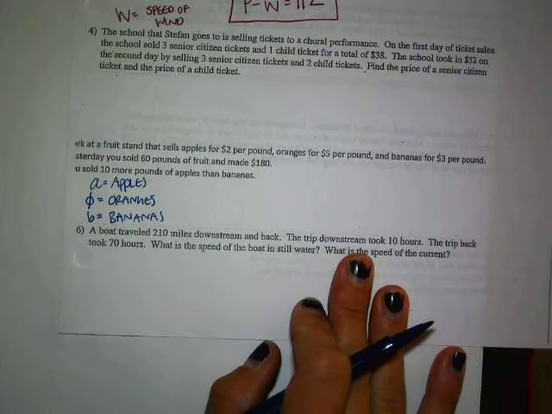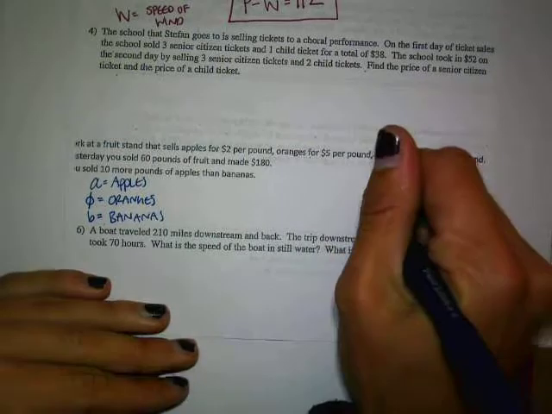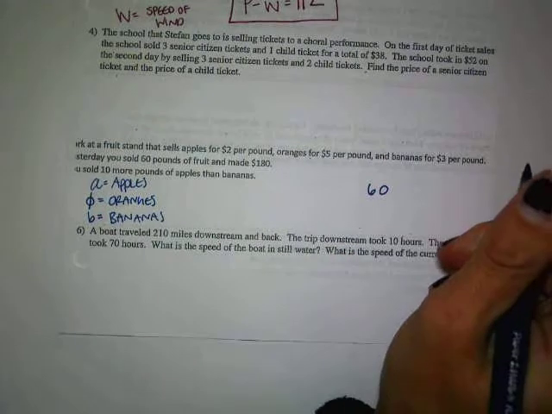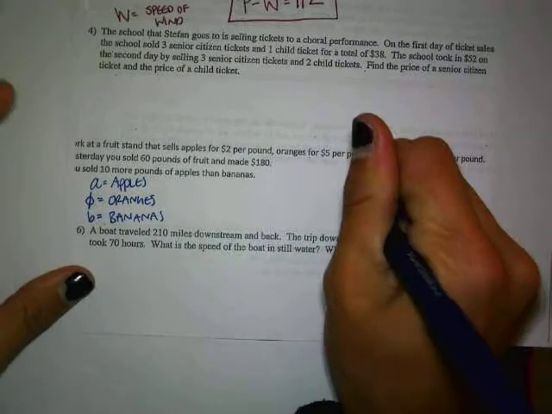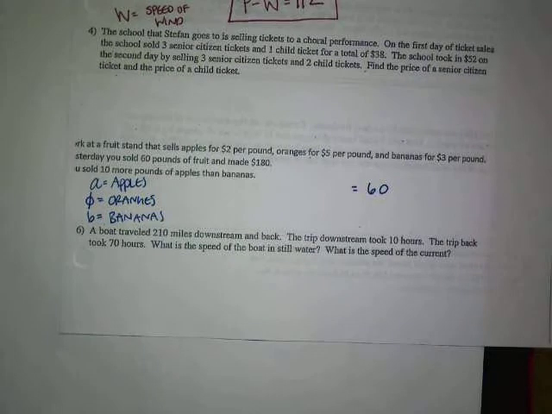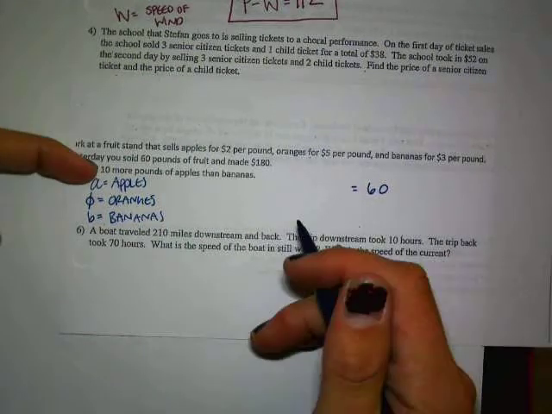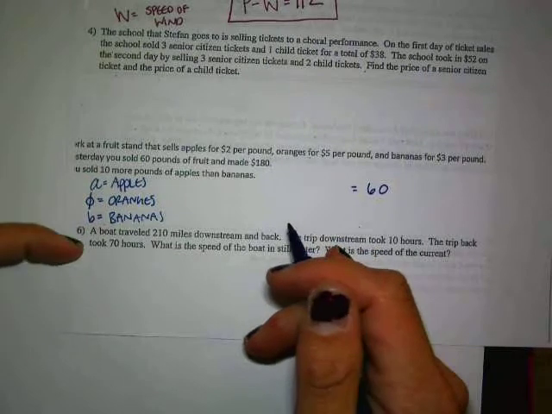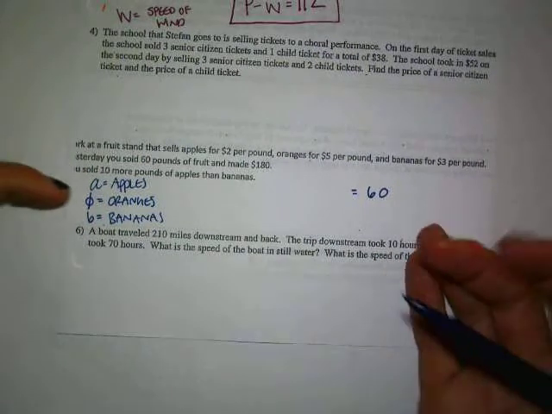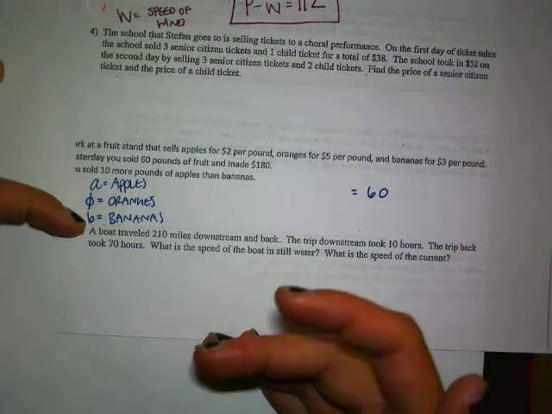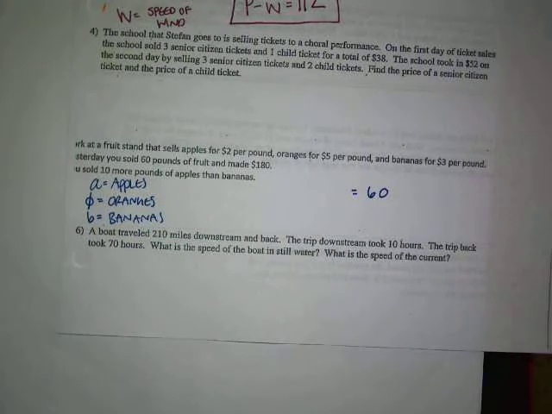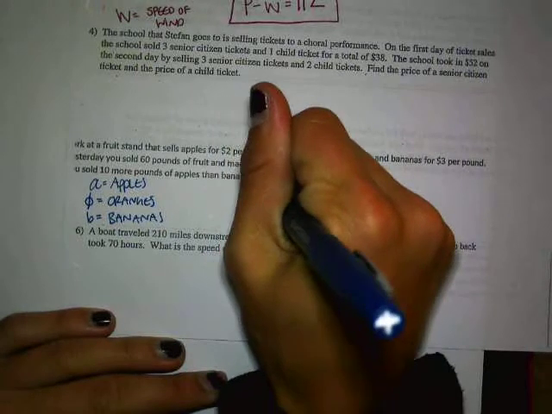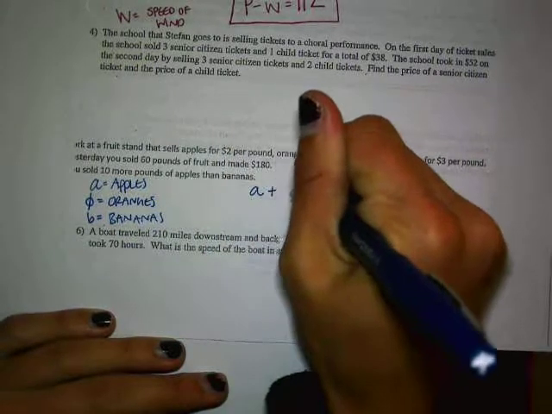What are one of my totals? 60. What is 60? Like a total of what? Pounds. All right. And the term that's representing the pounds are the A, the O, and the B, right? Because A is the pounds of apples, O is the pounds of oranges, and B is the pounds of bananas. So what do I do with them to get the total number of pounds? A plus O plus B. Yeah, A plus O plus B.